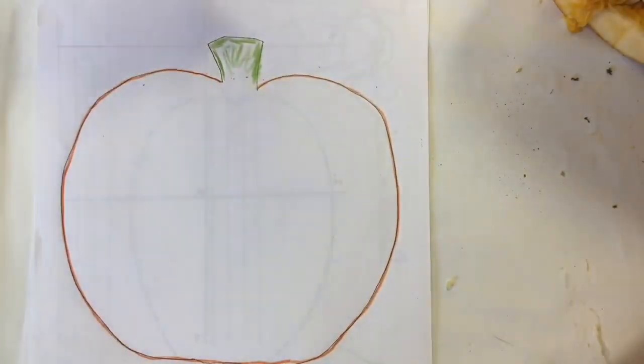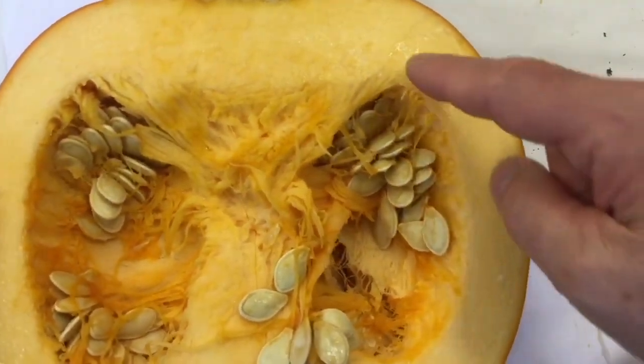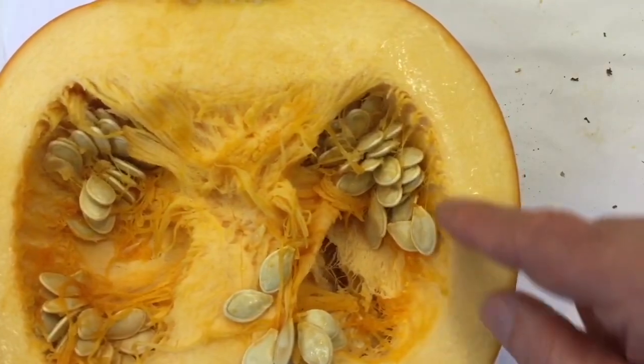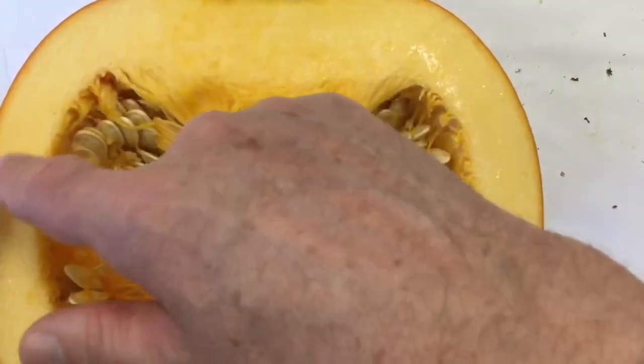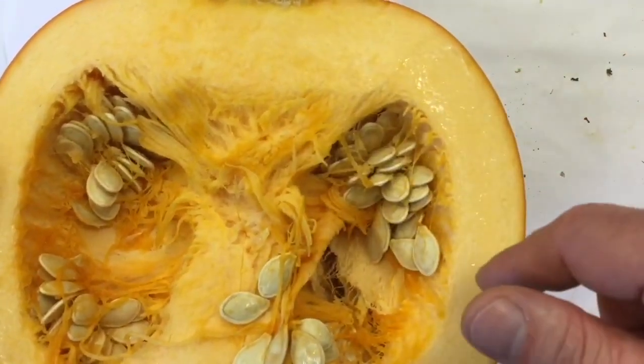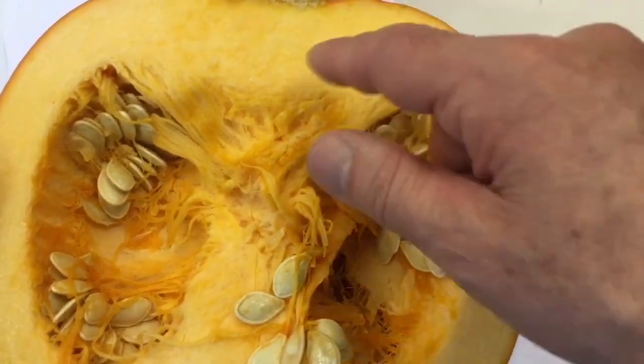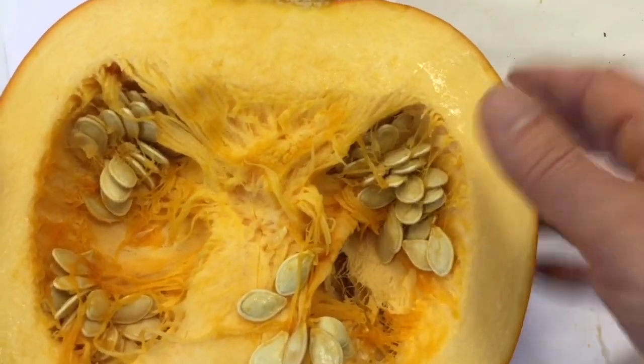All right, so I've got my orange rind, my green stem. Let's take a look at our pumpkin again, our cross section. Now I've got this big, thick, kind of whitish yellow. Most pumpkins, it's the same color. Some of them are a little bit of a darker yellow. Some of them are a paler white. There is one of the white pumpkins out there where the flesh is actually white, but most pumpkins, it's the same inside.